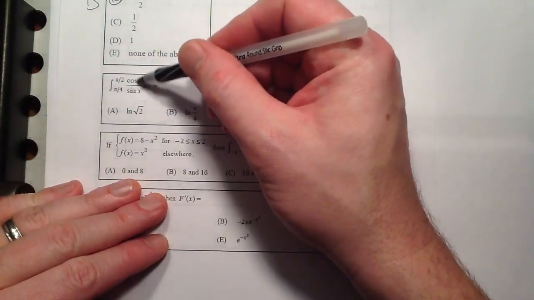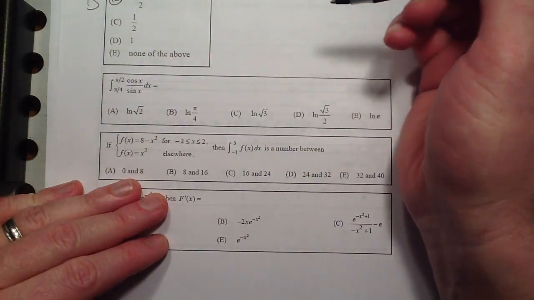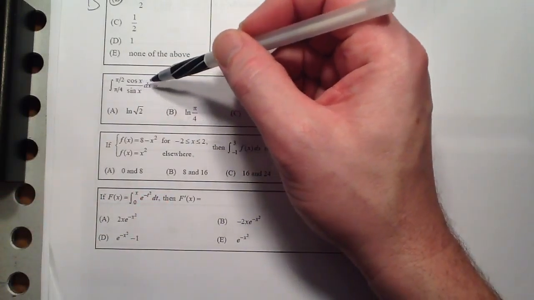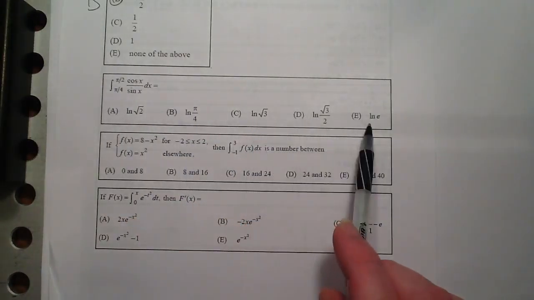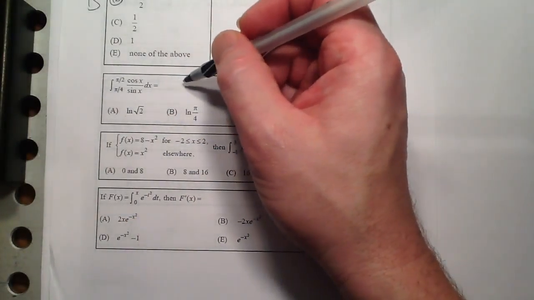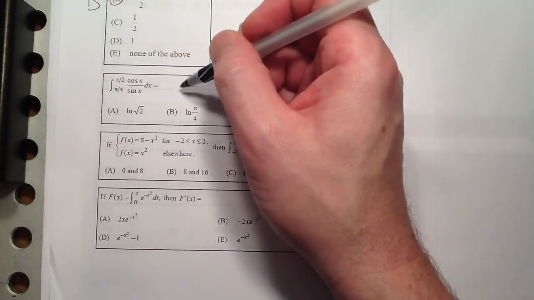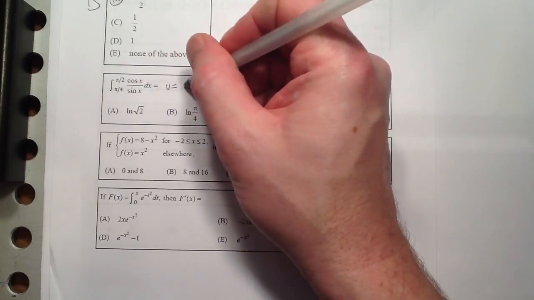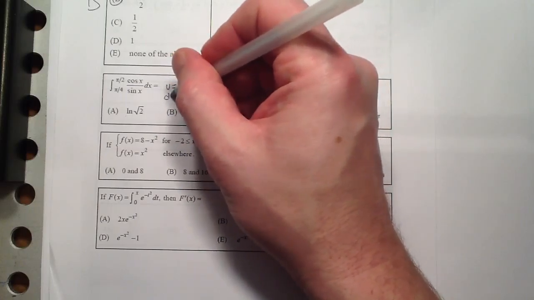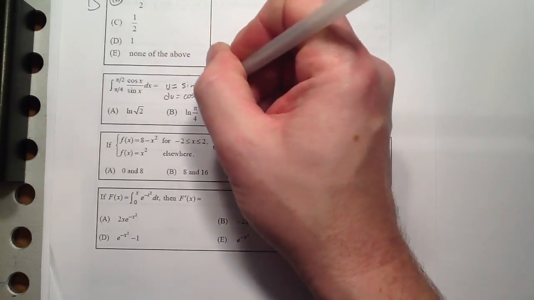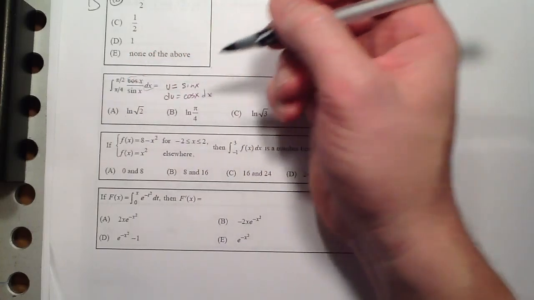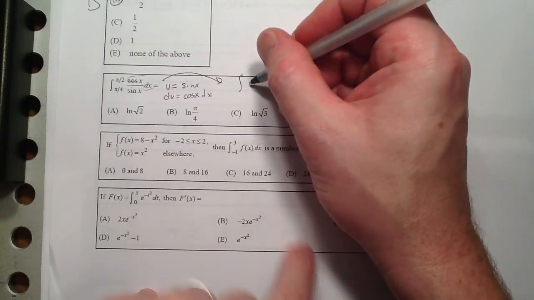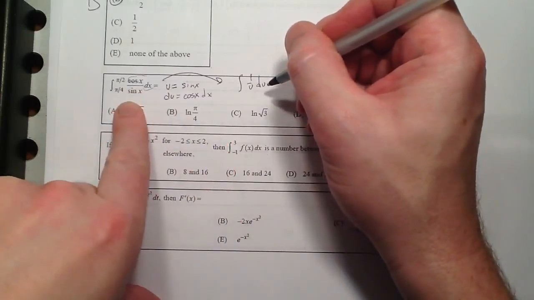This is cotangent, but they've set it up for us here to remind us that it's going to be a u substitution to get that. And also, looking at these, all the answers have natural logs in them, so that should make you think that after the u substitution, it's going to be like a 1 over u or something like that. So the substitution is u equals sine x, du equals cosine x dx. We've got that here, so that turns into the 1 over u du, right?